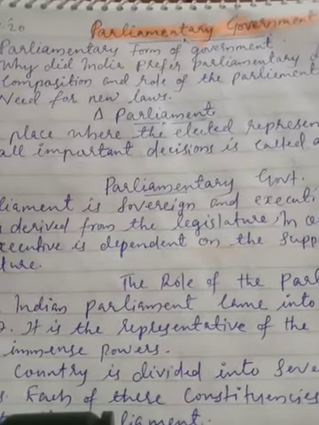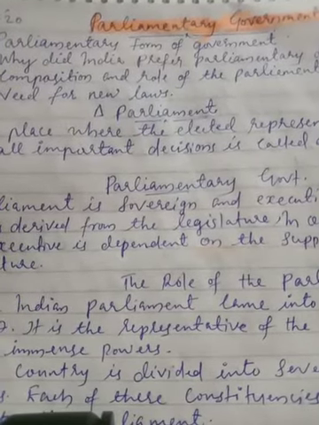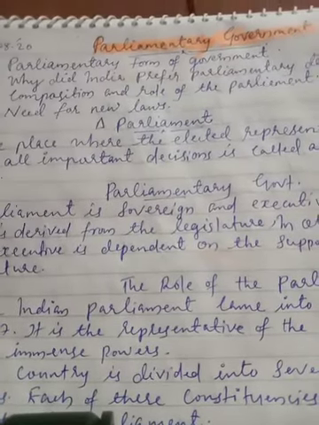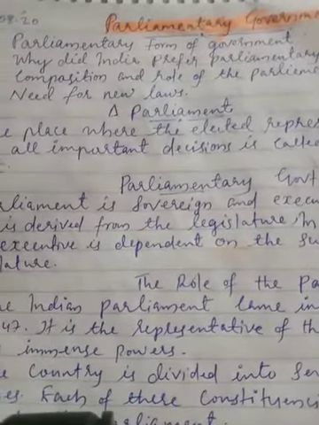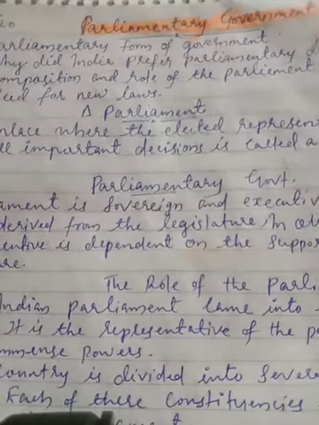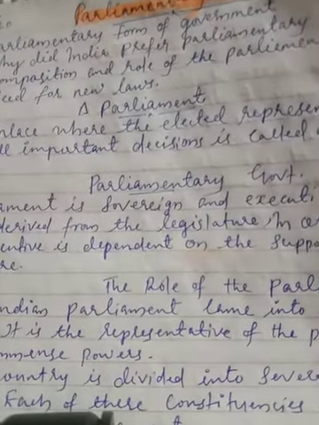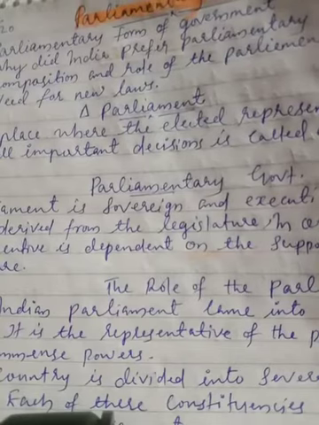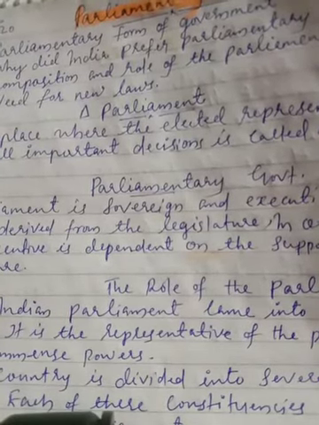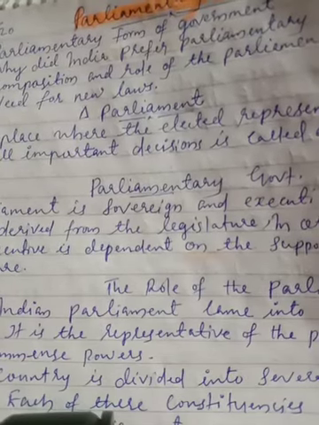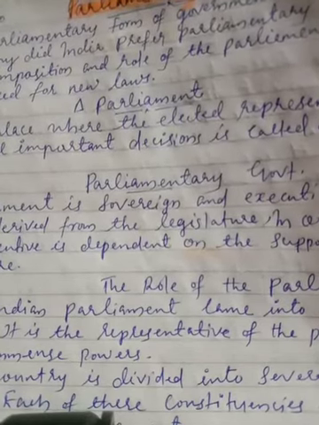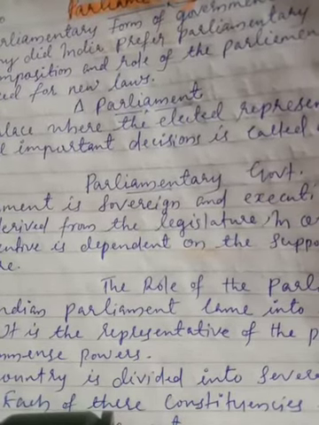Next point, parliamentary government. Parliamentary form of government. What is the difference between parliamentary form of government and presidential form of government? Do you know? So, a parliamentary system of government means that the executive branch of government has the direct or indirect support of the parliament.